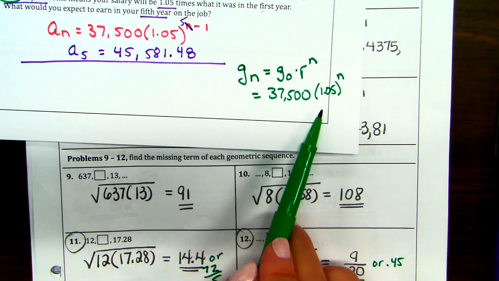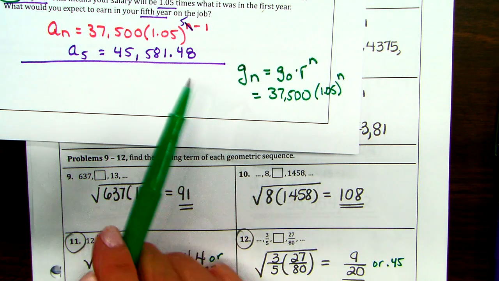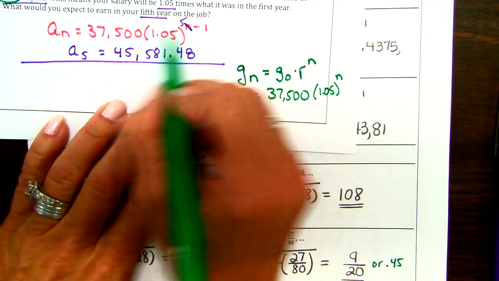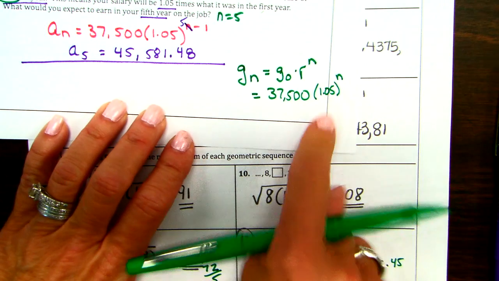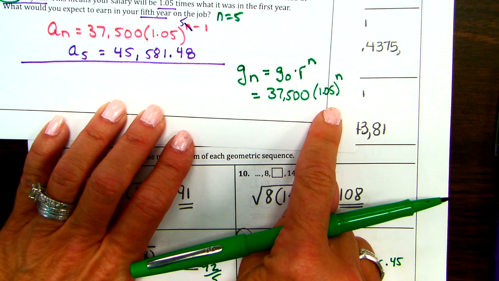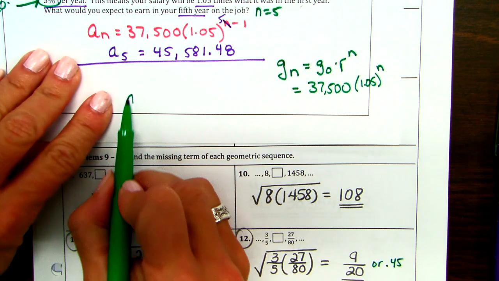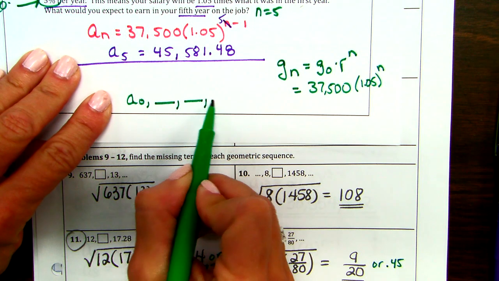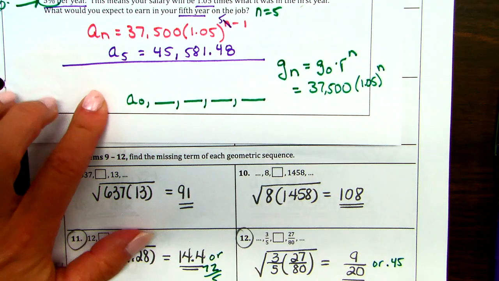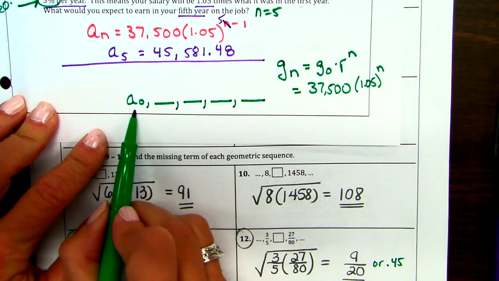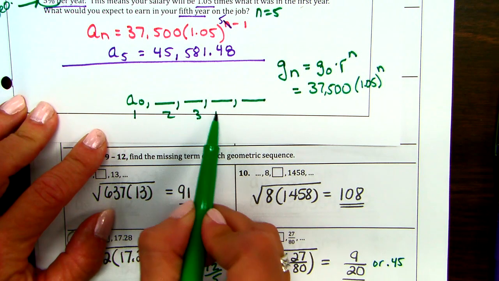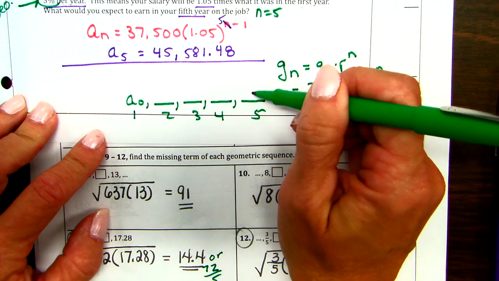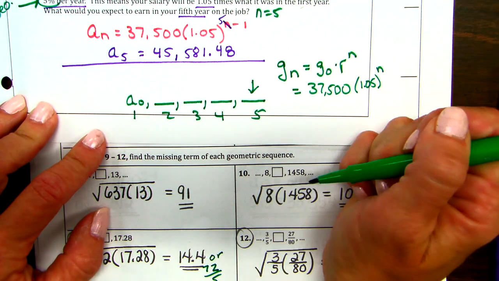What's confusing about this is n. When I call this year 1 and I want to know year 5, n is 5, right? n was 5 here. But in this situation, n isn't 5. That's what's confusing. So if a sub 0 is my first term, then 2, 3, 4, this would be my 5th year on the job. So this is 1, 2, 3, 4, 5. But what number would I be plugging in to find this right here?